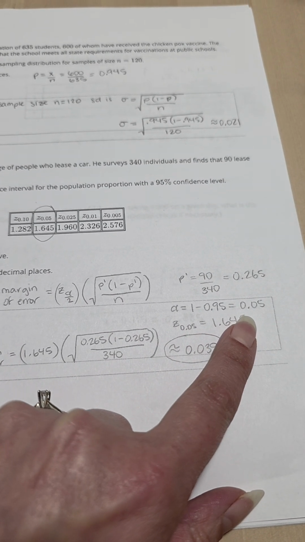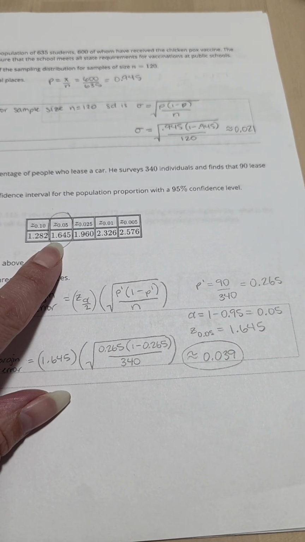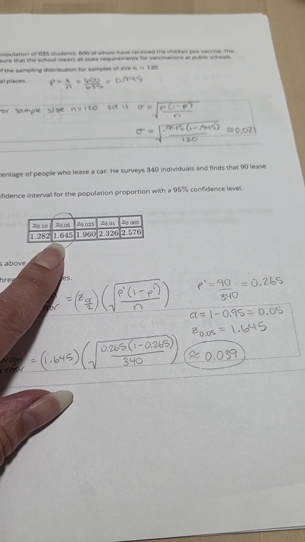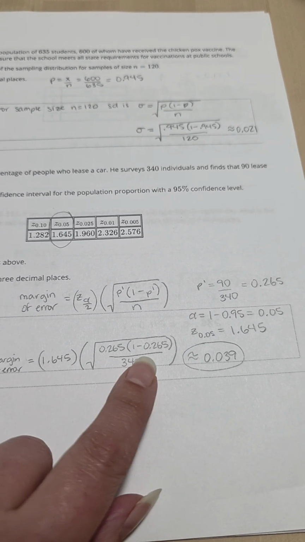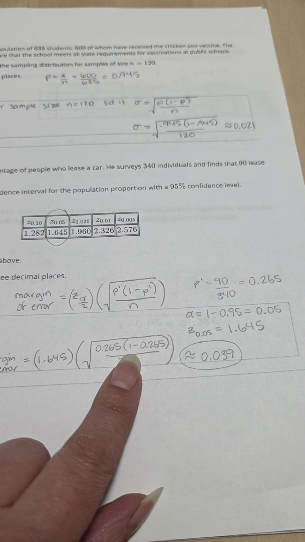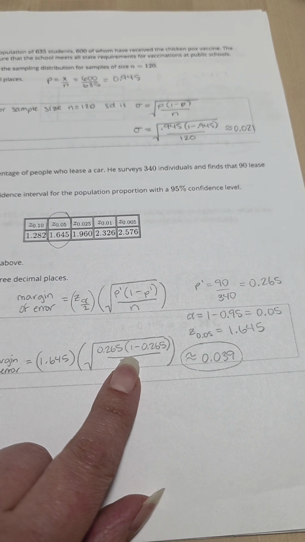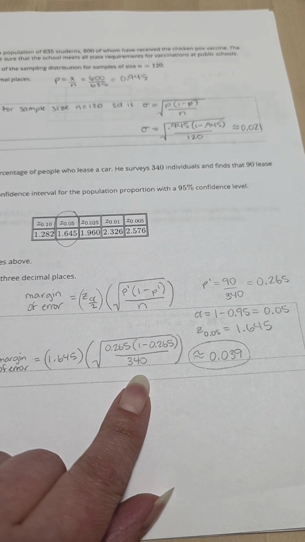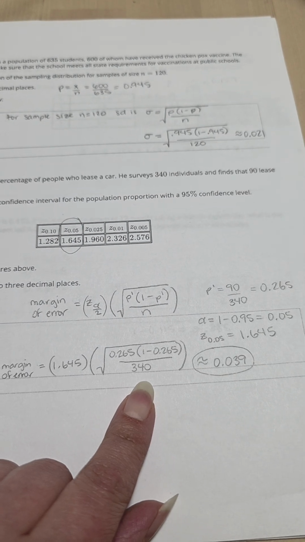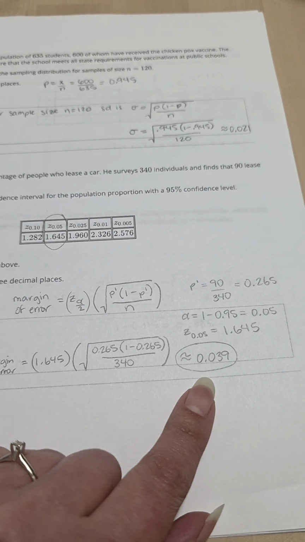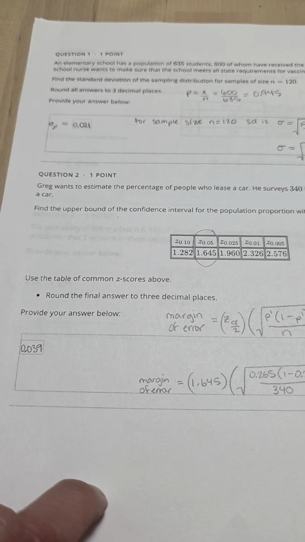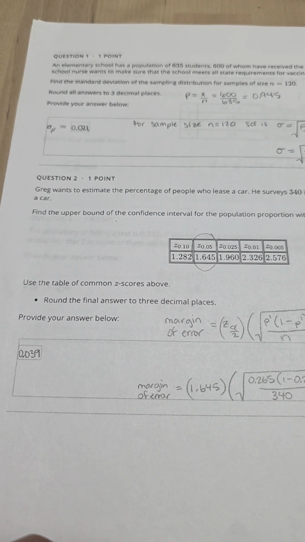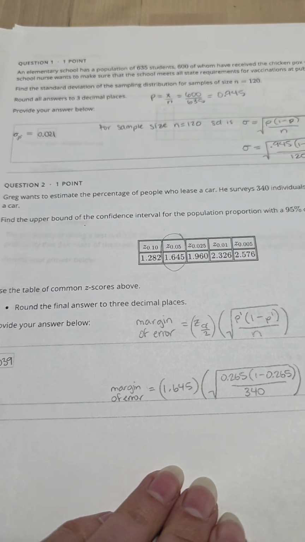I got 0.05. In the chart, that was 1.645. So I plugged in the 1.645 and also plugged in the 0.265 divided by 340 and calculated all together. It came out to 0.039. And final answer rounded to 3 decimal places was 0.039.